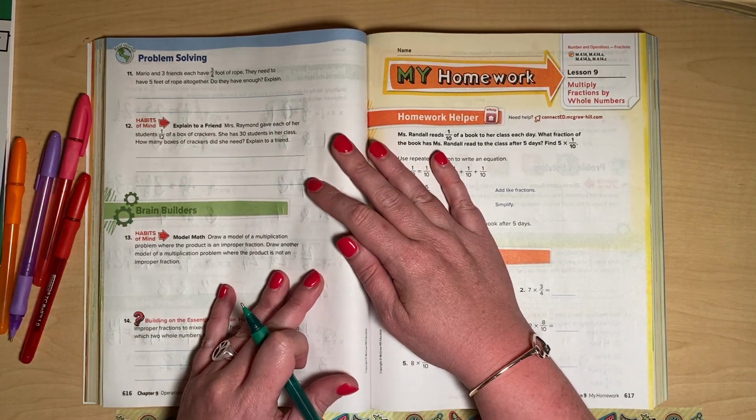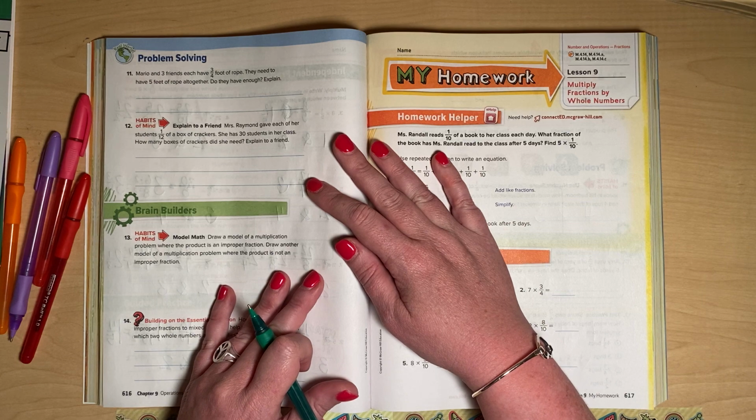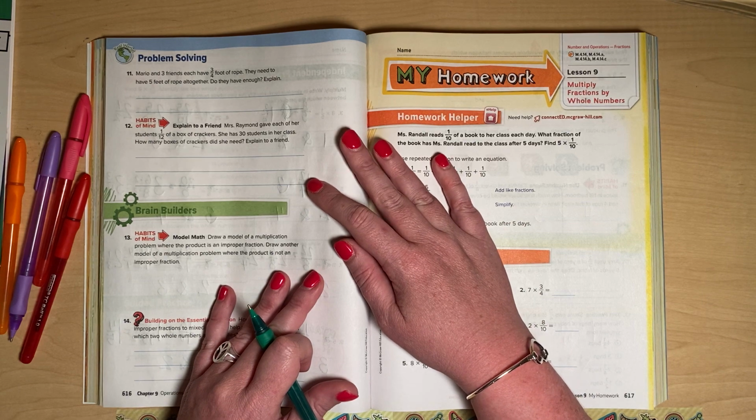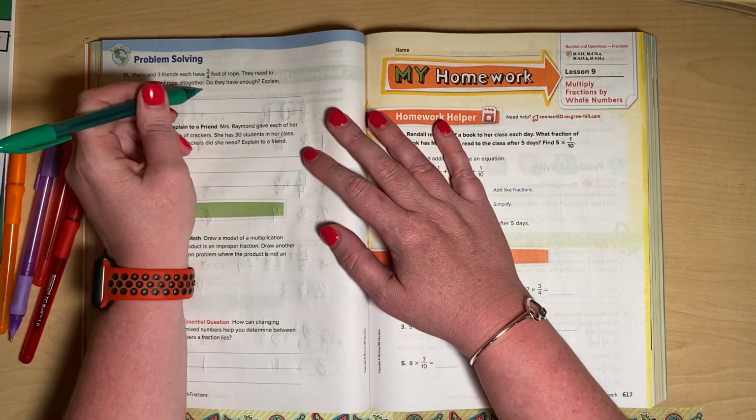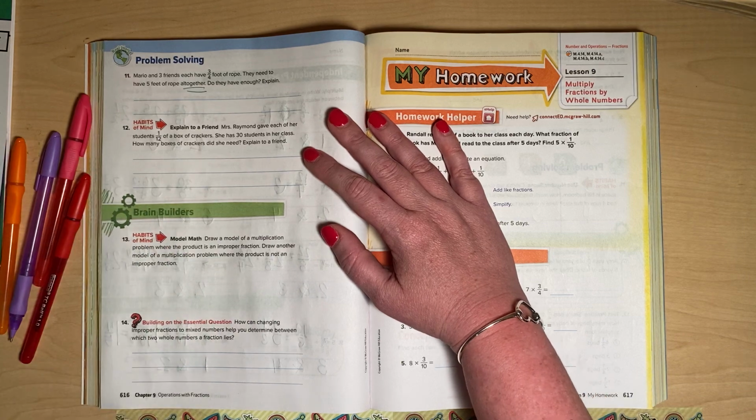All right, number 11. Mario and 3 friends each have 3/4 foot of rope. They need to have 5 feet of rope altogether. Do they have enough? Explain. Okay. All together. So that kind of tells me that I need to add or maybe multiply.